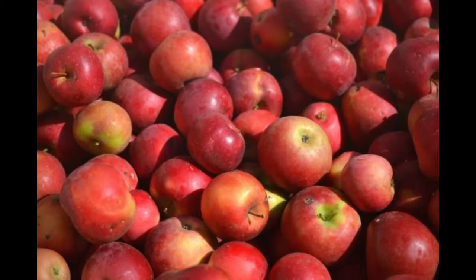There are more than 7,500 known cultivars of apples. Cultivars vary in their yield and the ultimate size of the tree, even when grown on the same root stock.